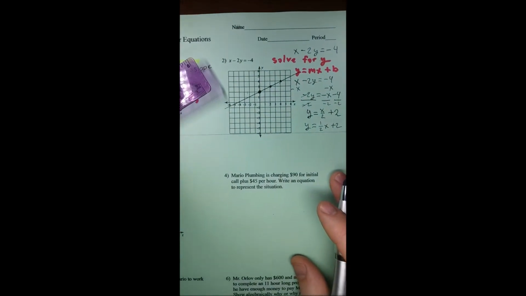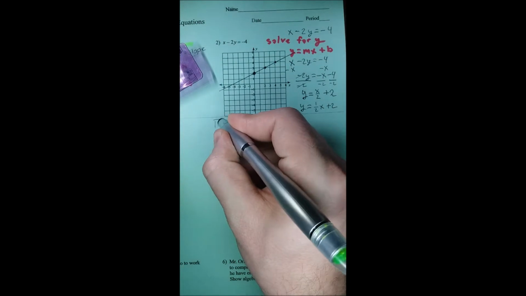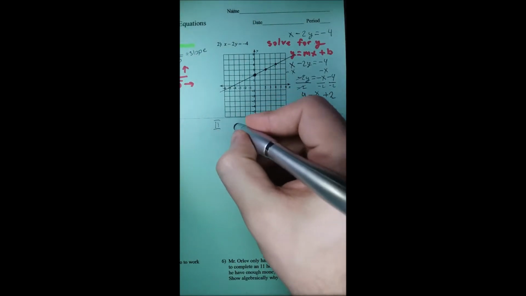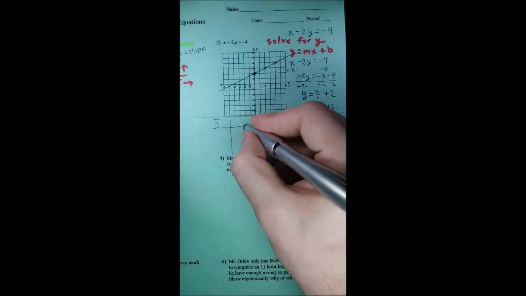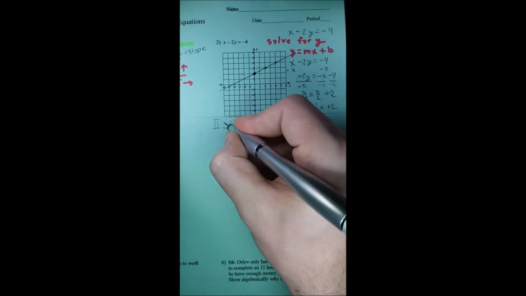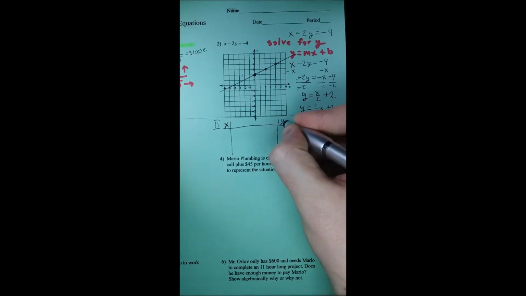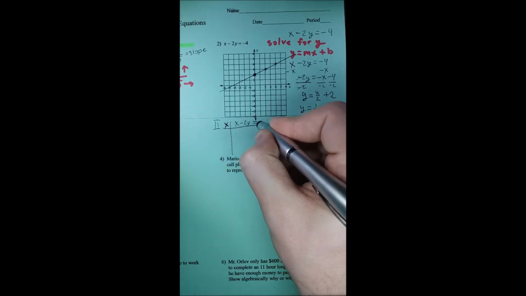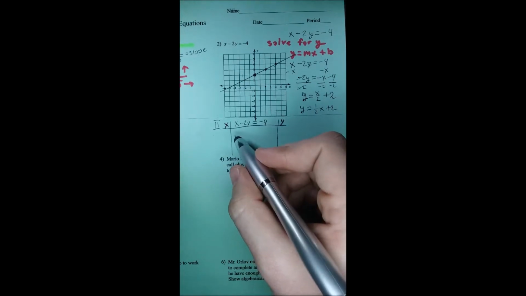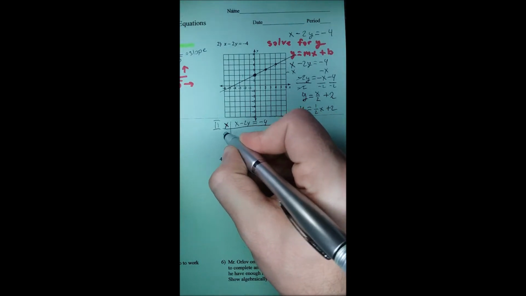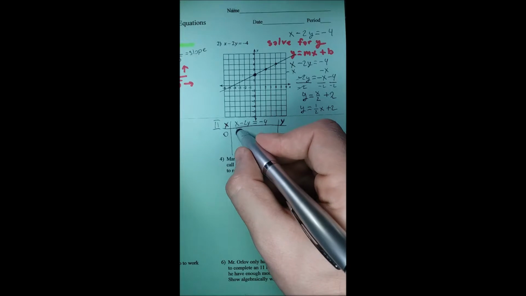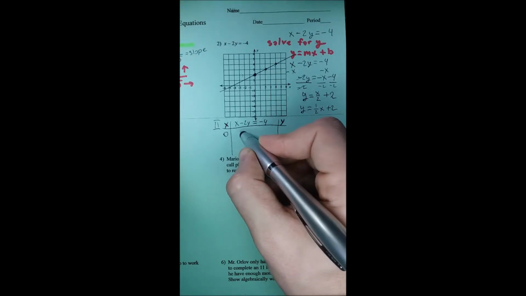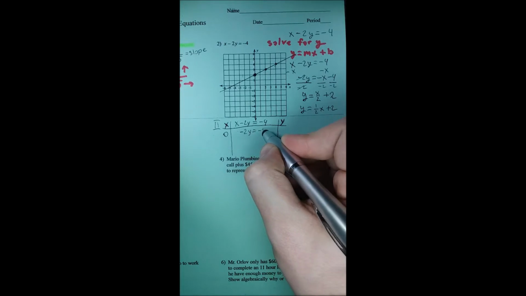Okay, option 2. I'm going to show it to you real quick because why not? So right here in the bottom, option 2. I'm going to draw a table. On this side is going to be x. On this side is going to be y. Okay, and in the middle is going to be x minus 2y equals minus 4. So first you want to plug 0 for x. I always pick 0 for x. So instead of x, now you're going to put a 0 here. So it's going to be just -2y equals -4.